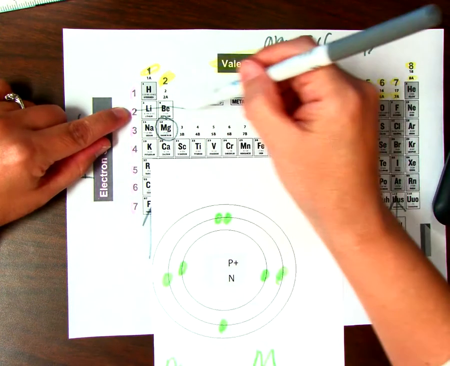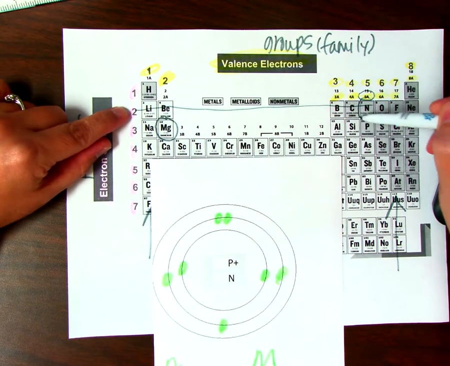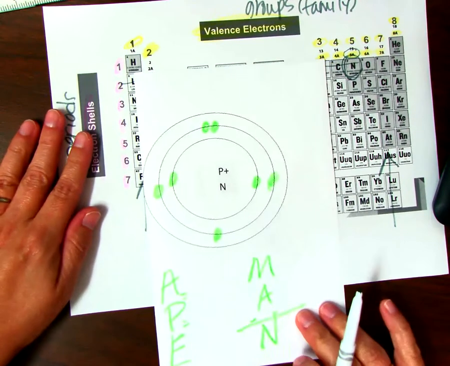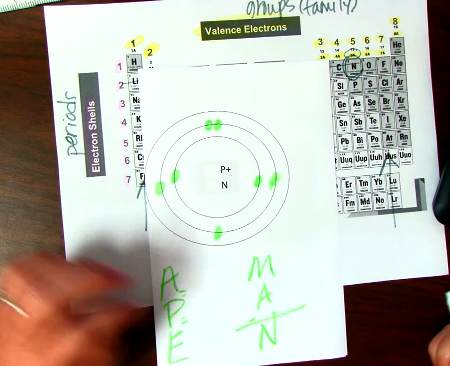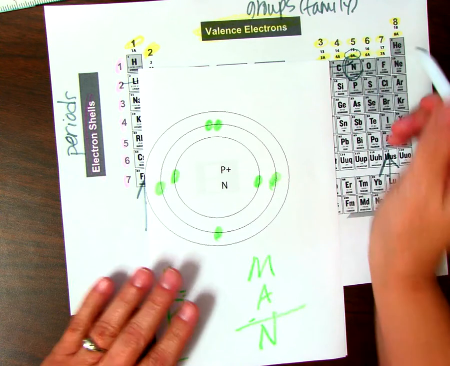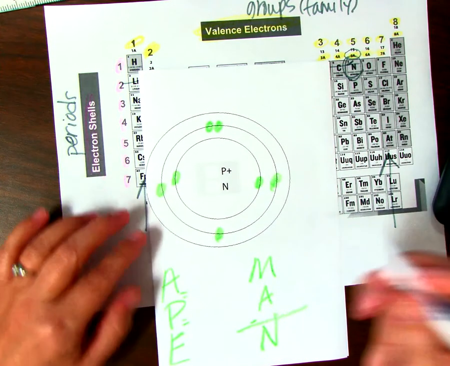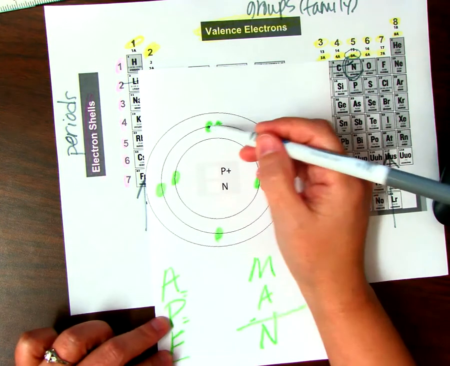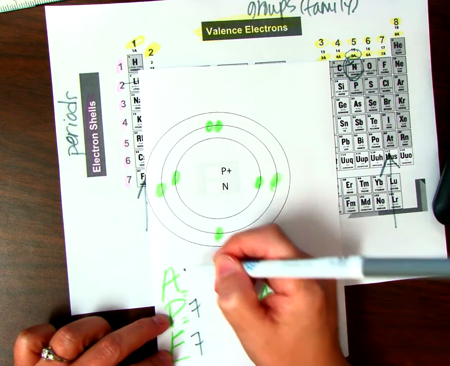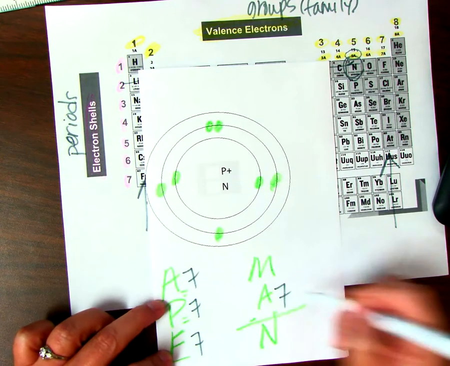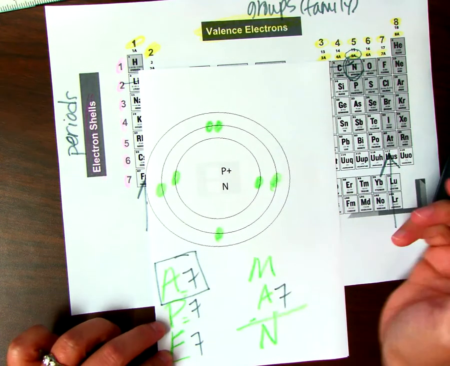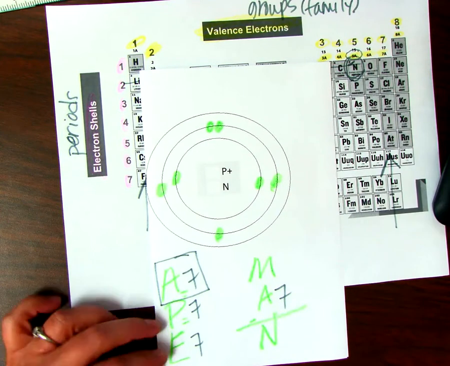So I bet you this is nitrogen. Let's see. Nitrogen, its atomic number is 7. So let's see how many electrons. 1, 2, 3, 4, 5, 6, 7. So that's 7 protons, 7 atomic number. If the atomic number is 7, then it is nitrogen.